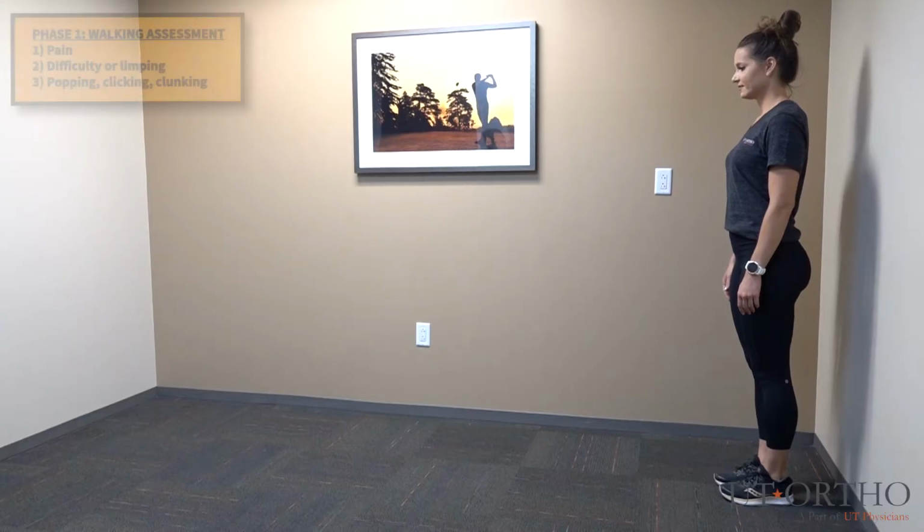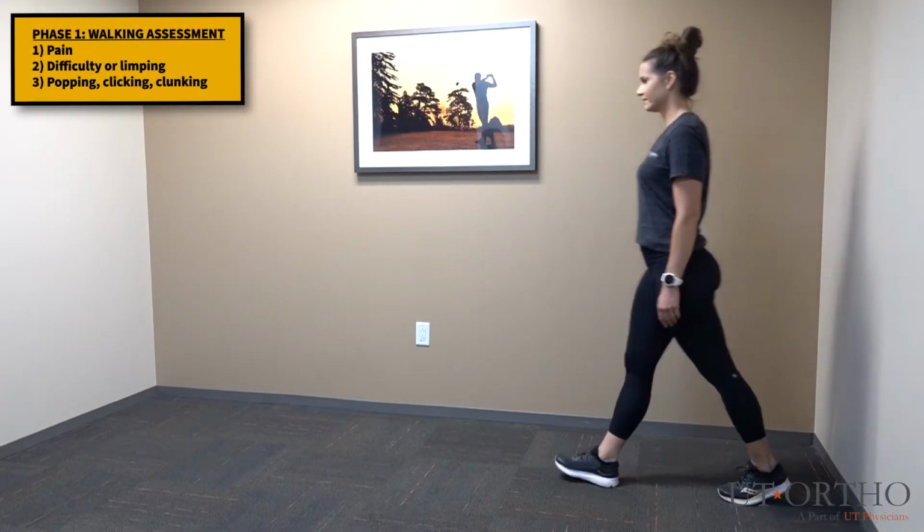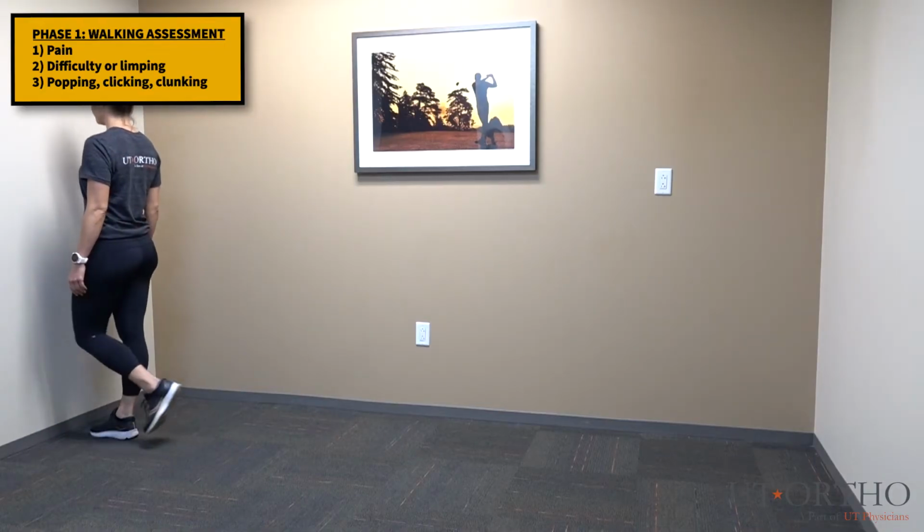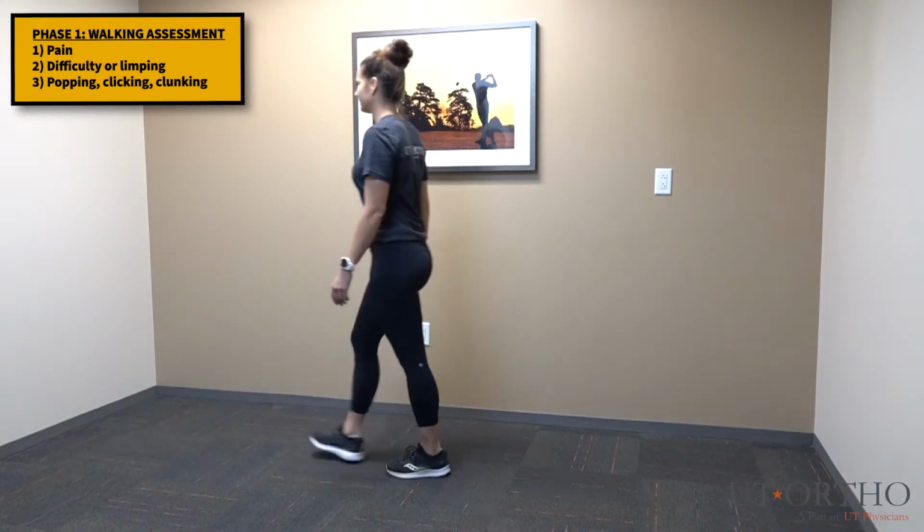To begin, please find a location in your home where you can take 5 consecutive steps. At a natural pace, please walk forward and backwards, reporting any difficulty to your healthcare provider.